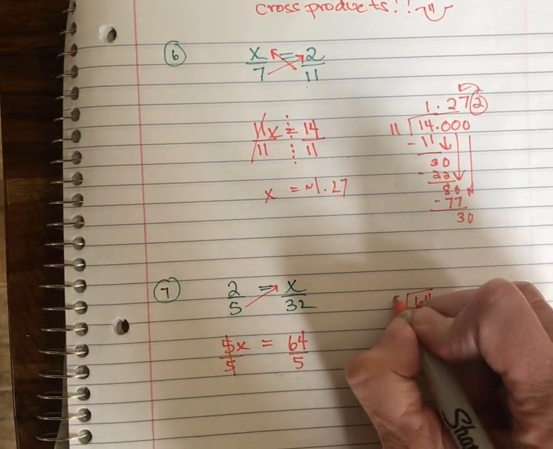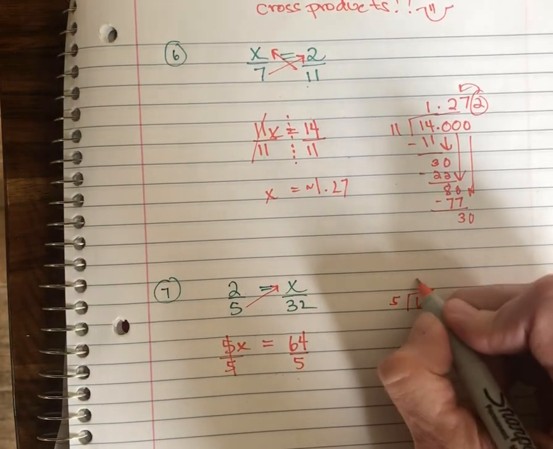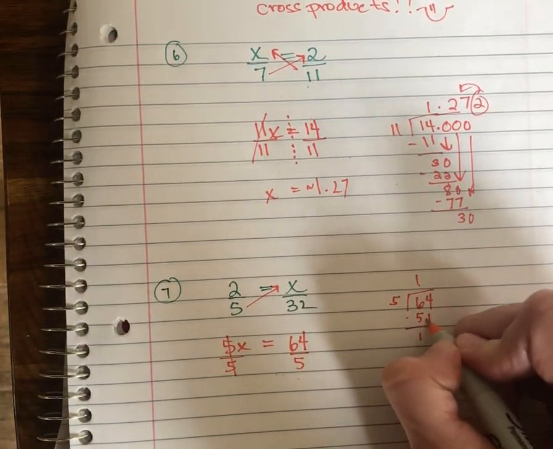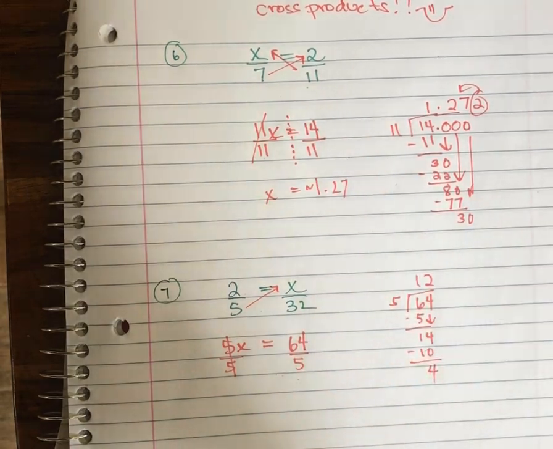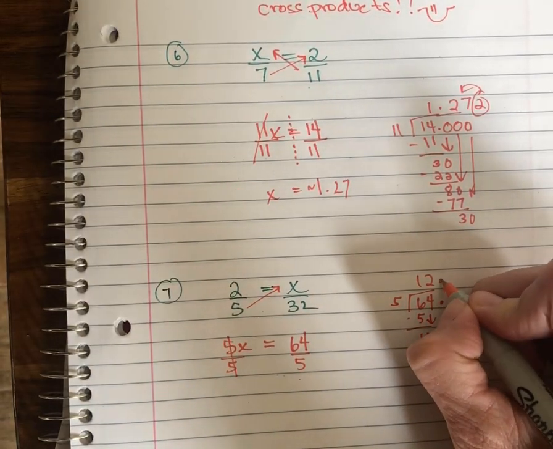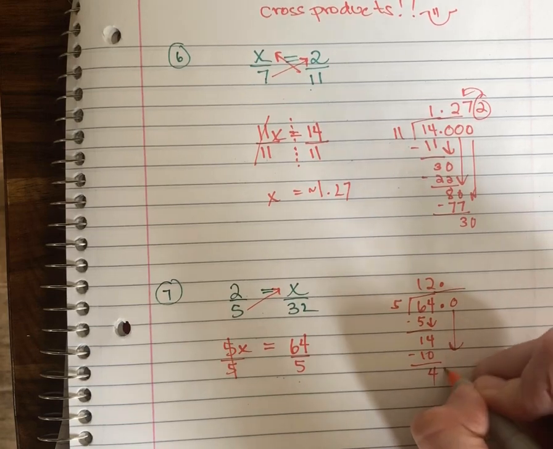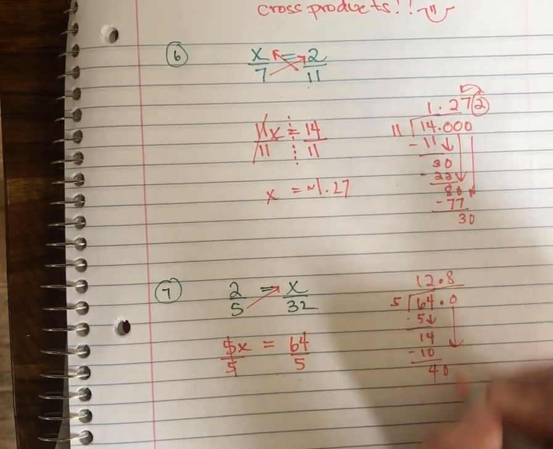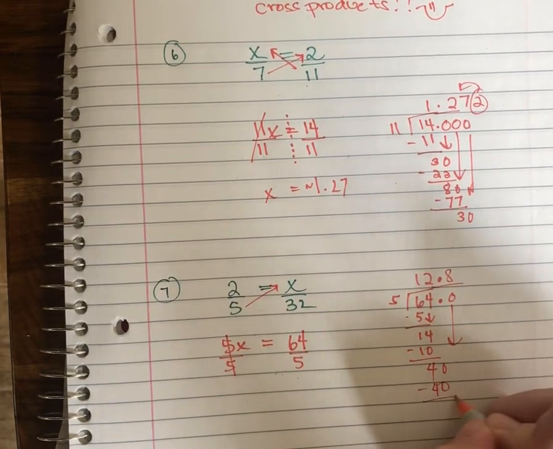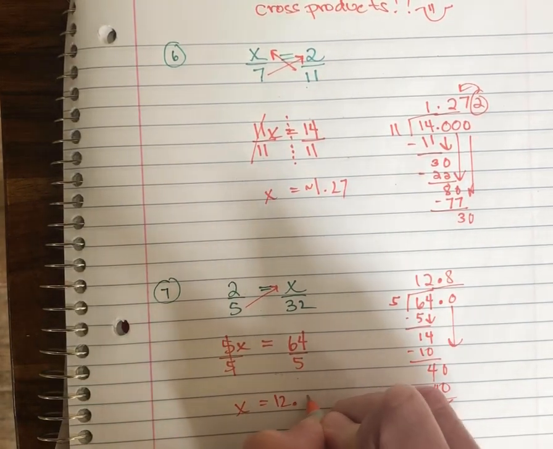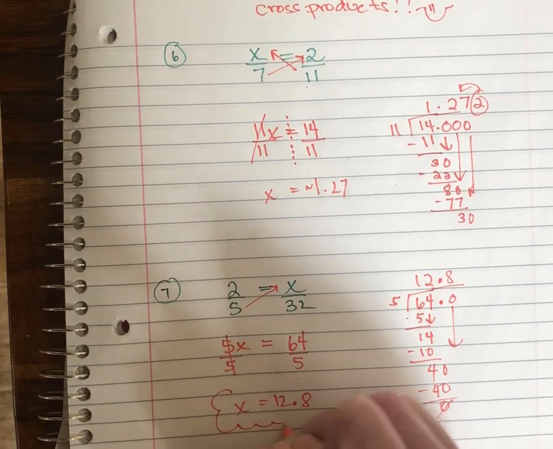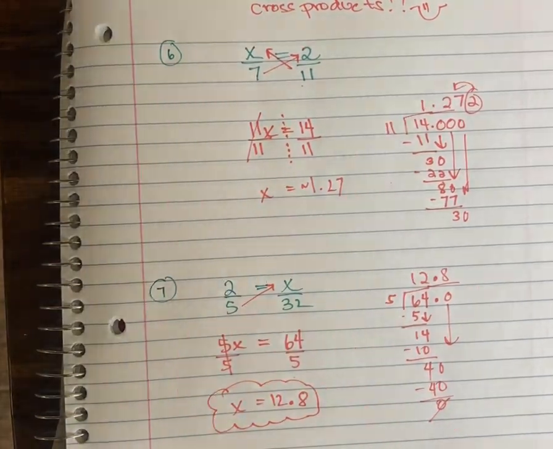64 divided by 5. 5 goes into 6 once. At 5, subtract, I get 1. 5 into 14 twice. At 10, subtract, I get 4. Decimal, hop, 0, bring down. 5 into 40 evenly, 8 times. So x equals 12.8. Okay, that completes our lesson.